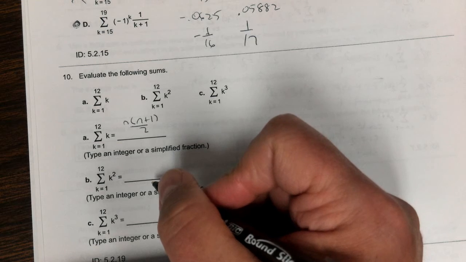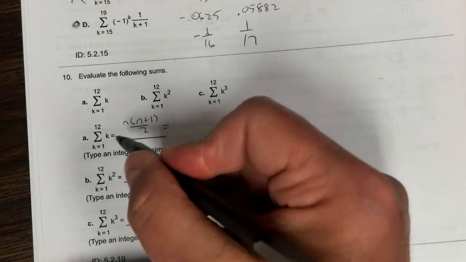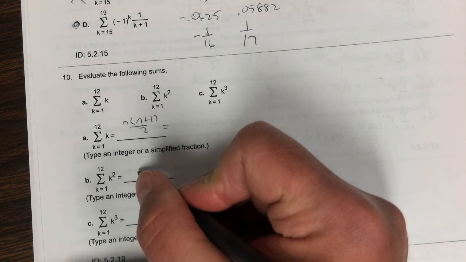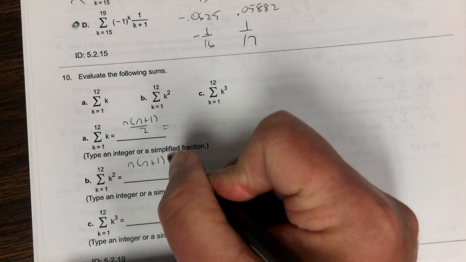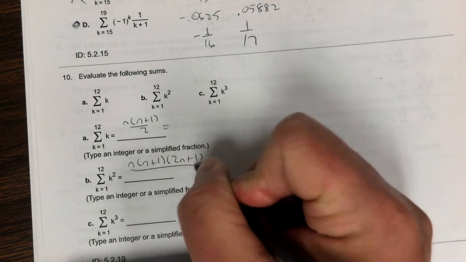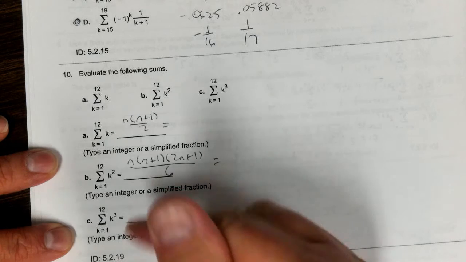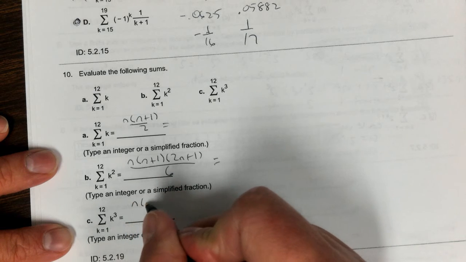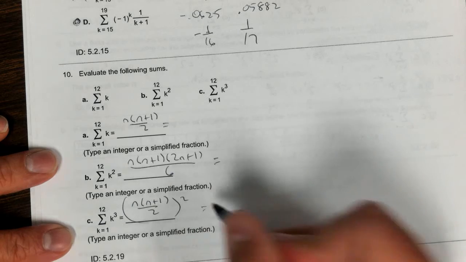The quadratic, and I'm not done with that problem, but that's like the setup, the quadratic formula is n times n plus 1 times 2n plus 1 over 6, and the cubic formula is n times n plus 1 over 2, squared.